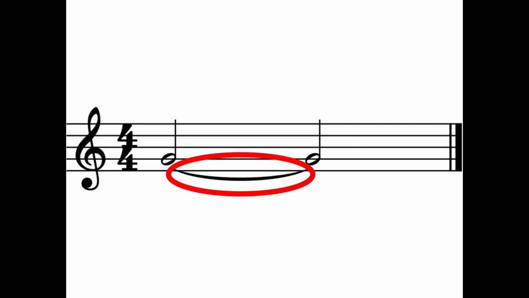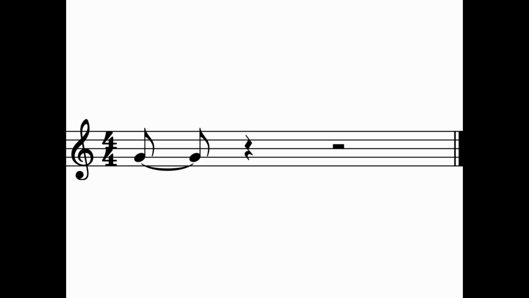If you see a curved line between two notes, this is called a tie. It means to combine the value of the two notes together. If you had an 8th note tied to an 8th note, then you would hold this for the equivalent of 1 quarter note. When looking at sheet music, you might notice different vertical lines.